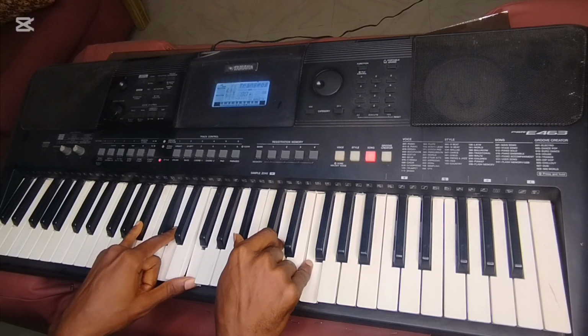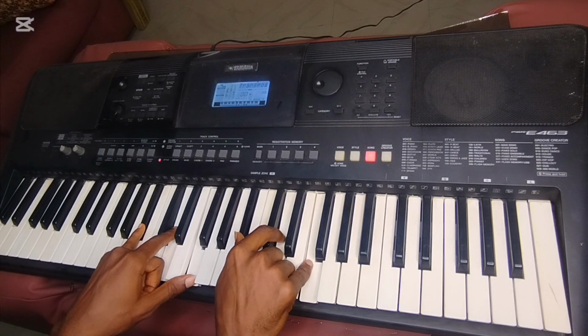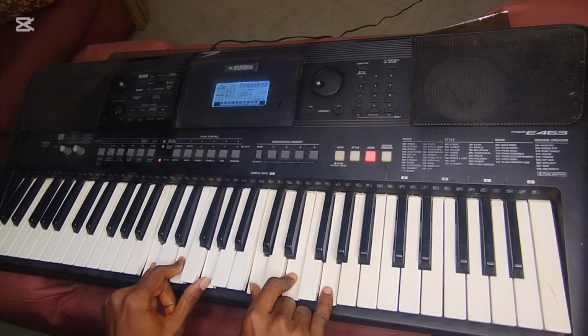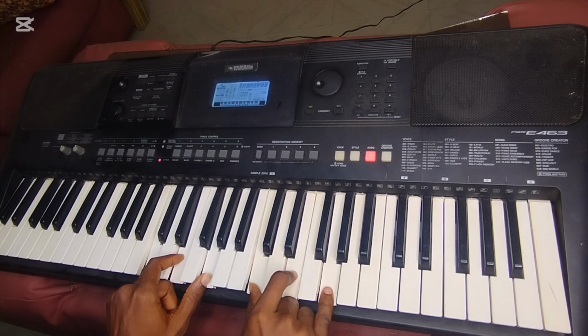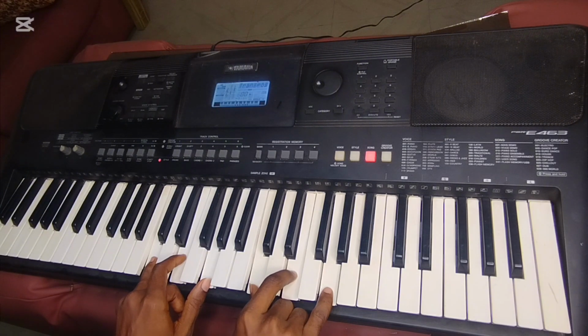Your fa is your number 4. The solfa notation is fa, la, do. You understand it? The next one is your sol. Your sol, ti, re, which is your 5, 7, 2.